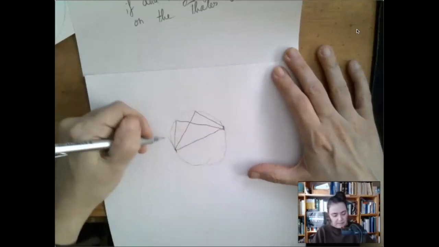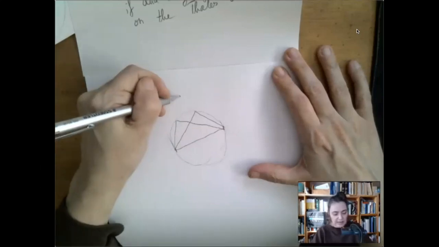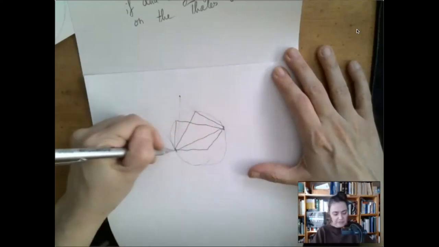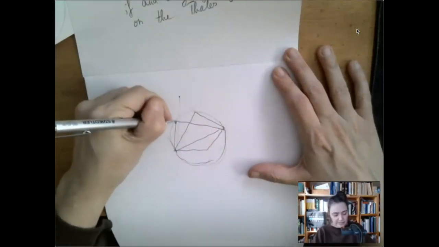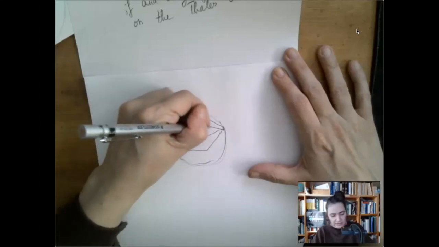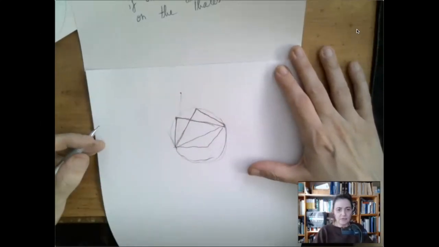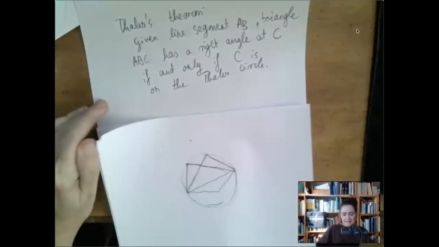And it's pretty straightforward. If you move outside, those angles are going to be less than 90. And if you move inside, those angles are going to be more than 90. But if you want exactly right triangles, that's the way to go. They are all on the Thales circle. That's Thales' theorem. Any questions?